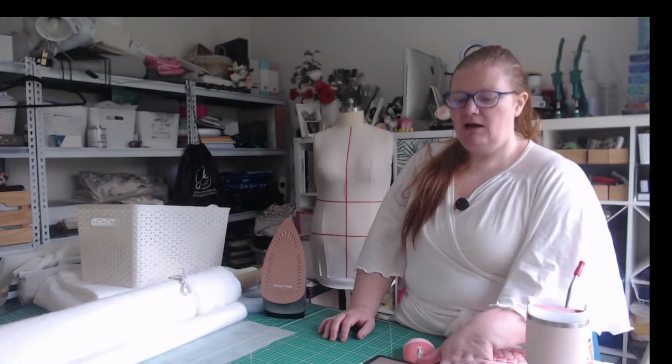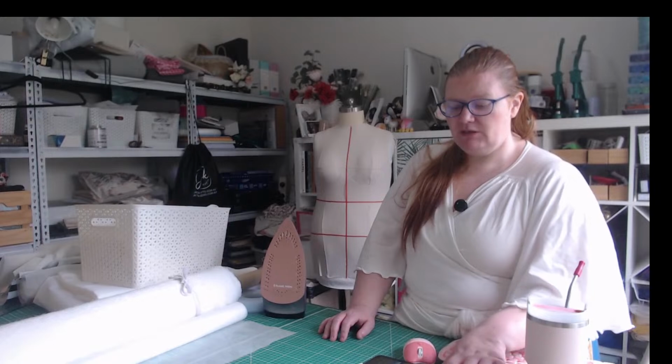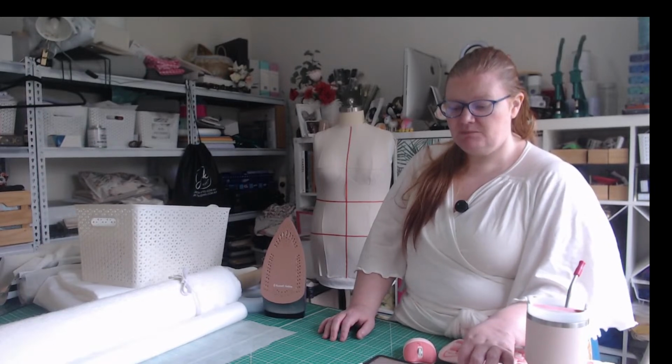So again, the article from Sewing Directory UK, I'm going to link that for you because it gives you some really, really good tips about how to use a fusible interfacing.